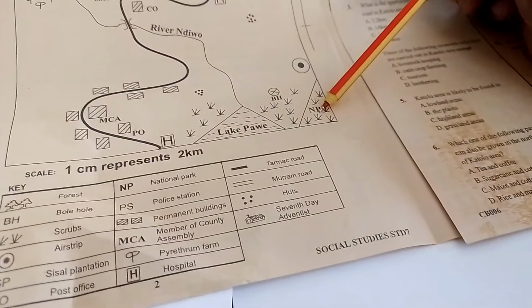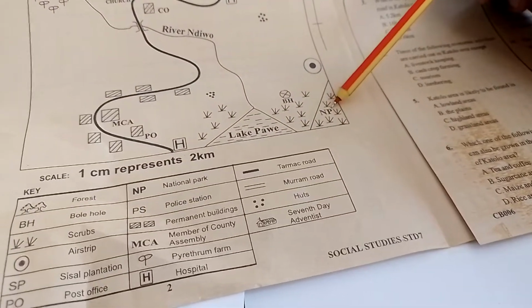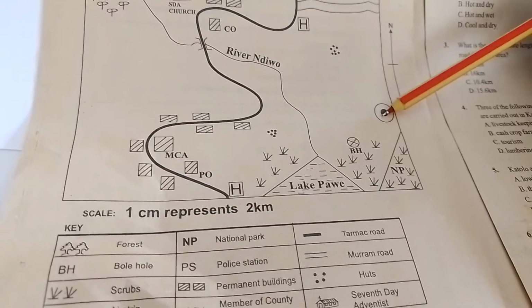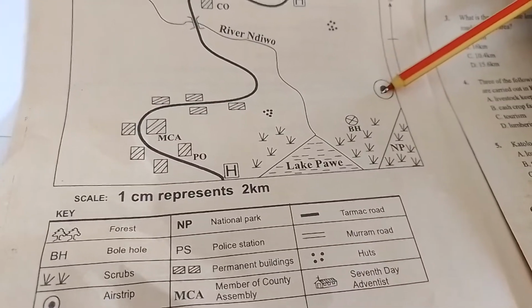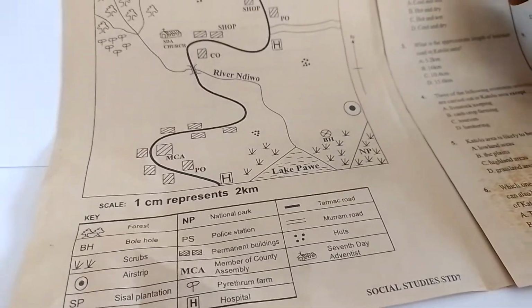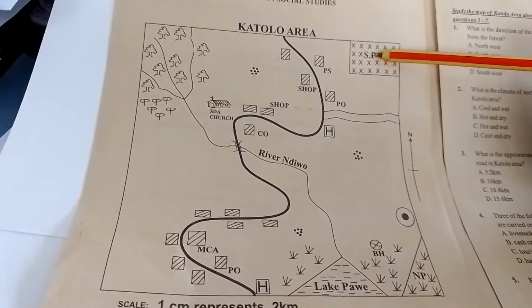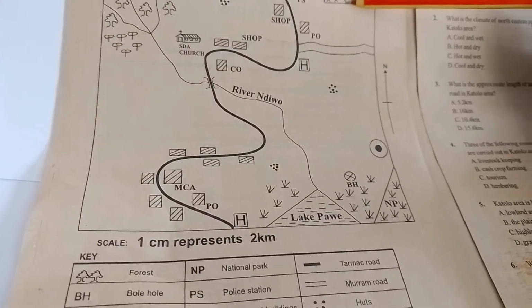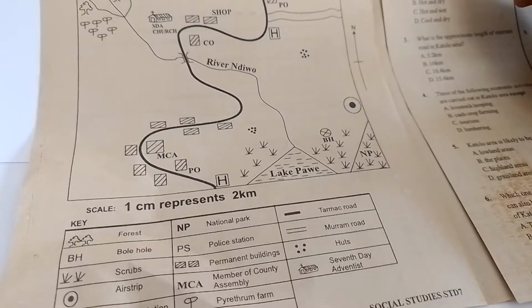We have the national park, so we have tourism because we have the airstrip to transport tourists to the area. We have another sisal plantation at the northern part of the region. The sisal does well under hot and dry climate.